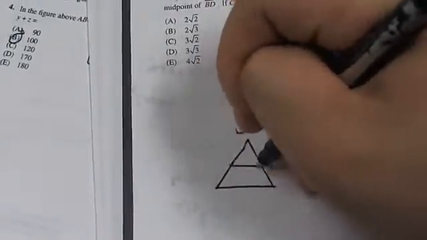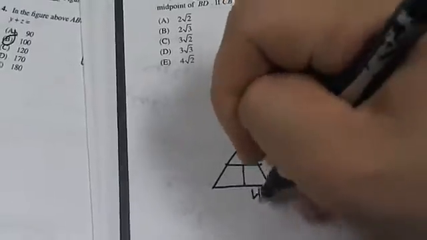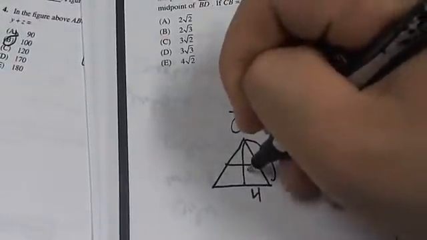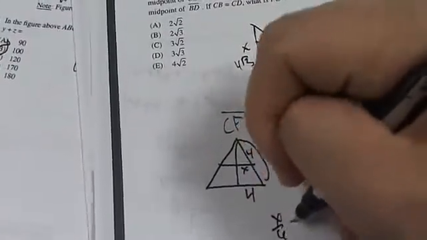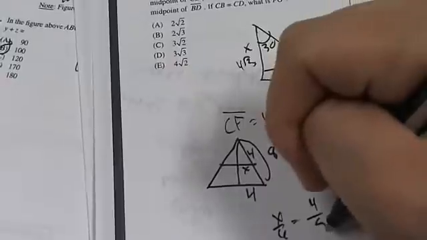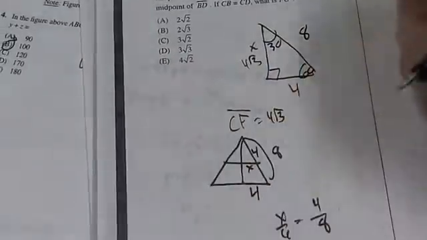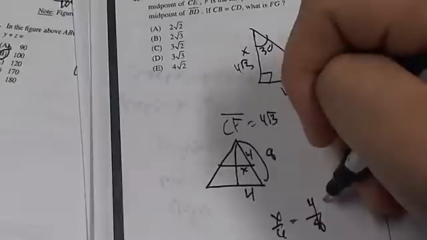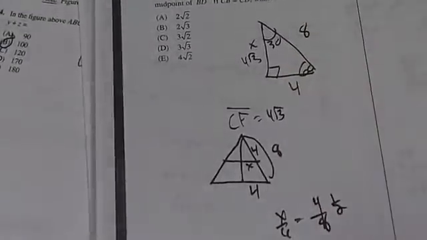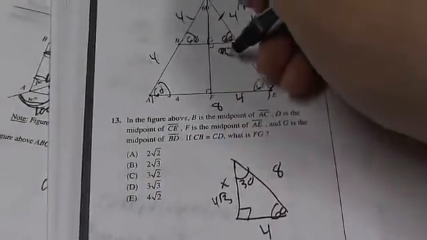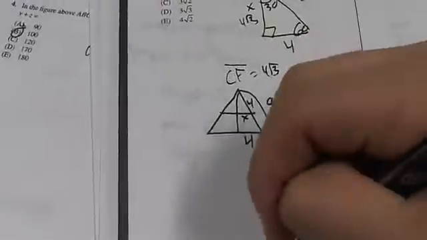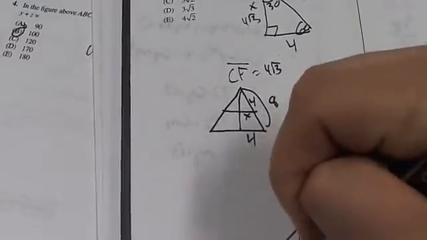If this is 4, this is 8, that's X to 4. So X is to 4 as 4 is to 8. So X is equal to 2, because that's 1/2 and that's 1/2. So this height here is 2. So the triangle on top is 2 and 4.